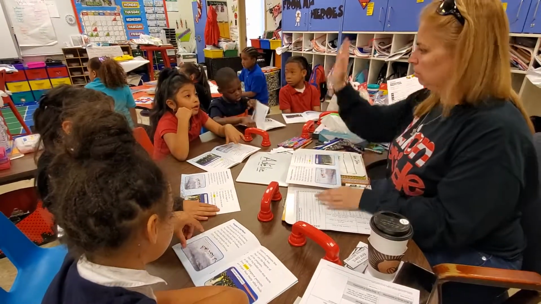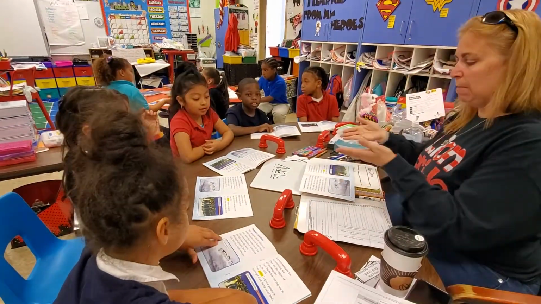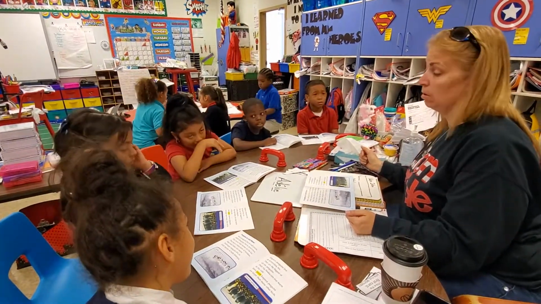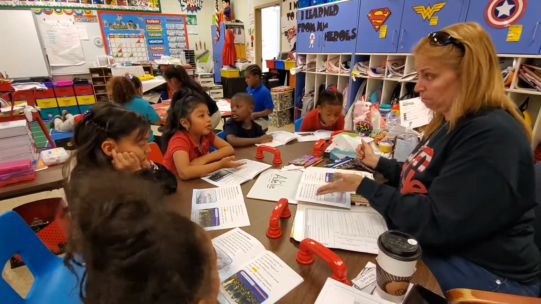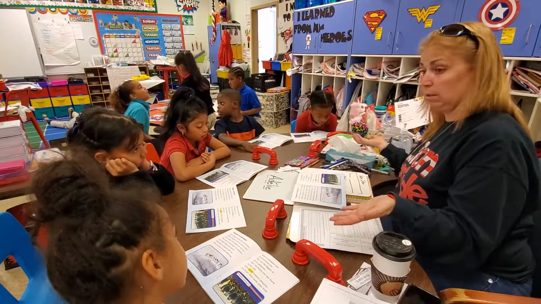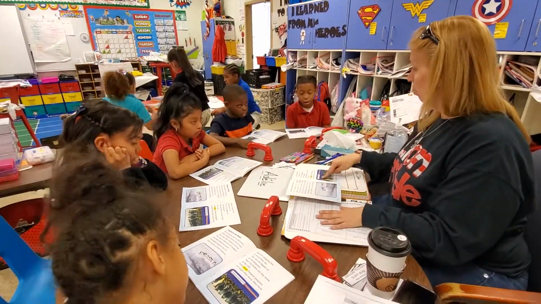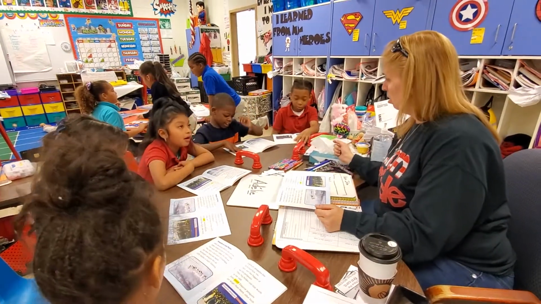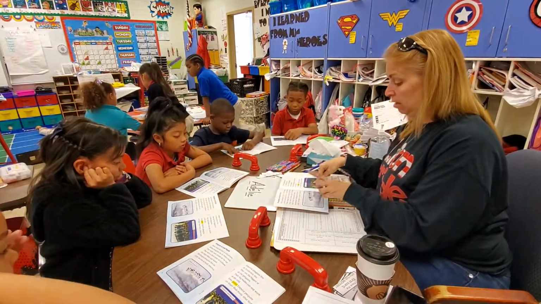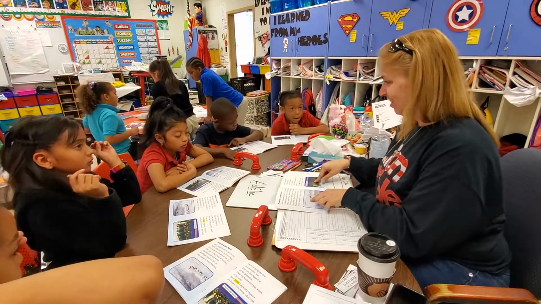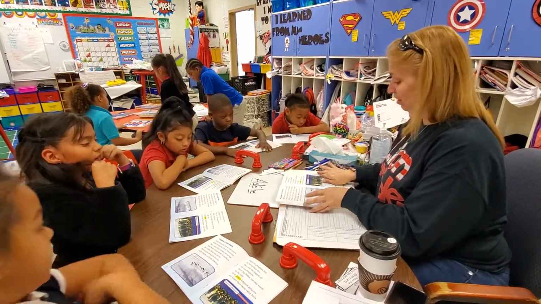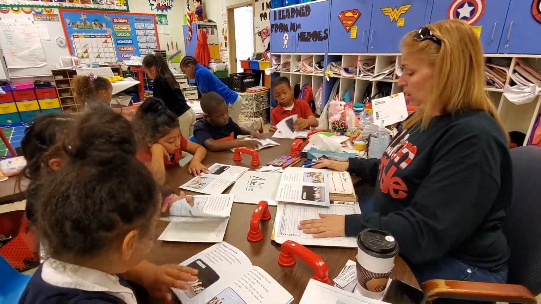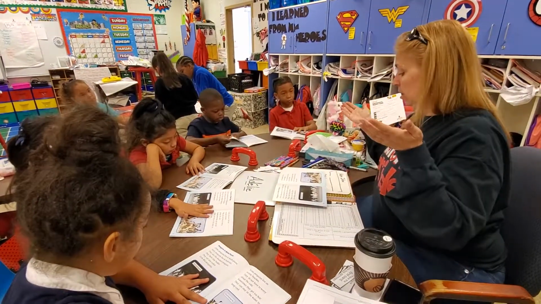Penguins in cold places. So what's the main idea of this part? Where penguins live in cold places. Good. What kind of penguins live in cold places according to these pictures? Emperor penguins and Adelia penguins. Good. All right. What text features do we see on this page?